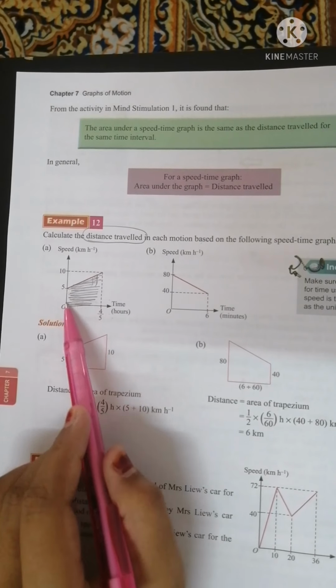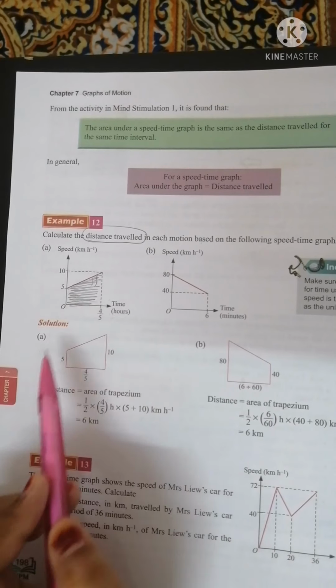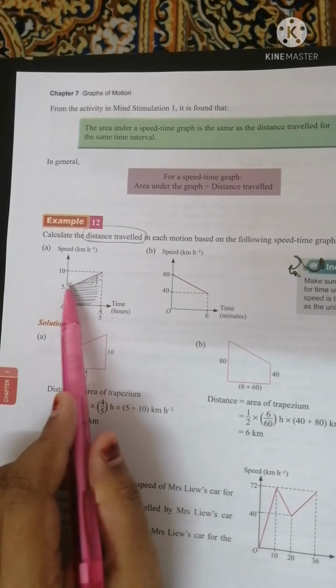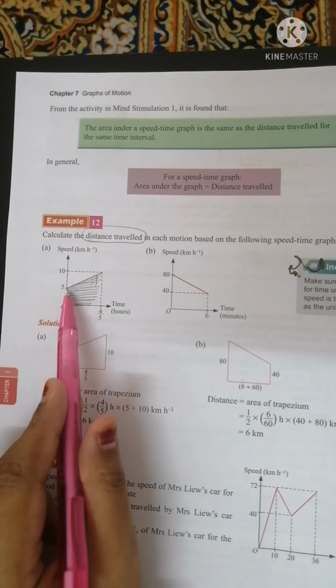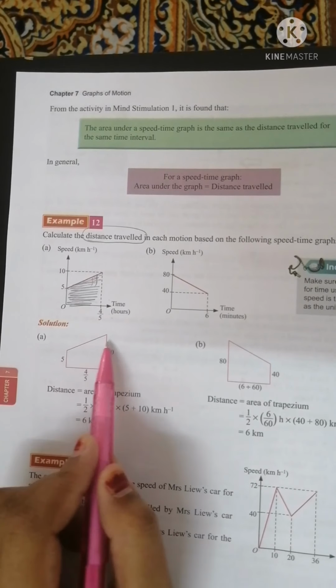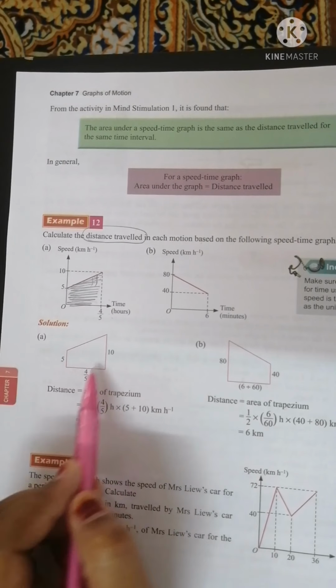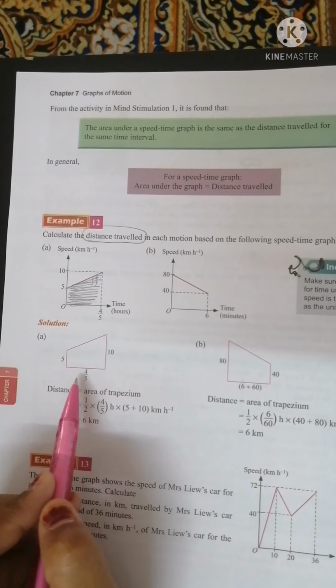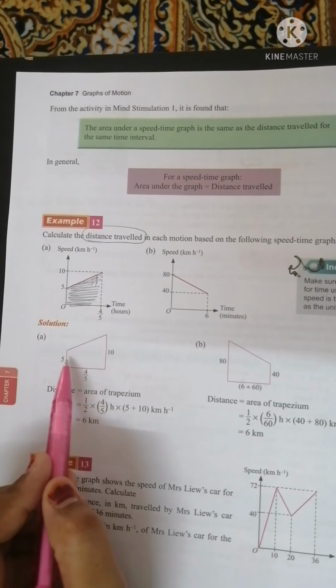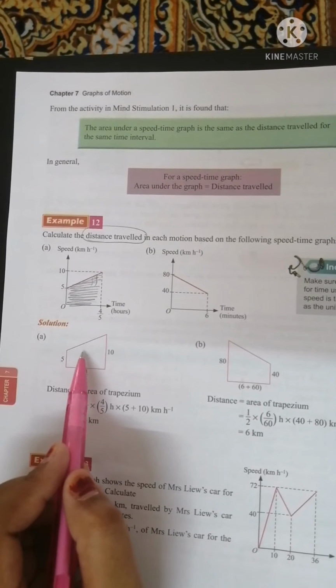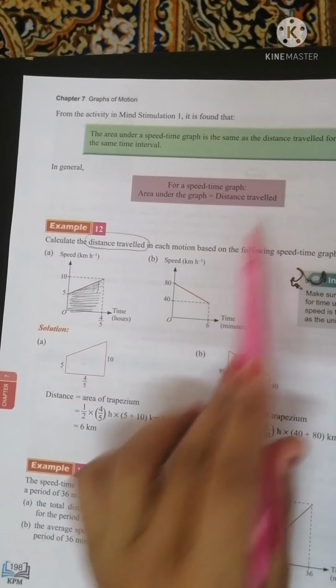Okay, so look at A, the solution. This is the area under the graph. So the solution takes out this area under the graph, and it will look like this. This one is 5, this one is 10, and this one is 4/5. So what should we do? We need to find the area under the graph in order to know the distance travel.